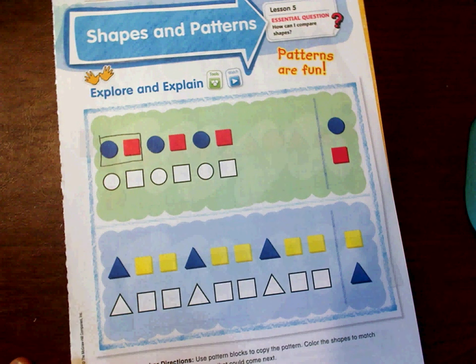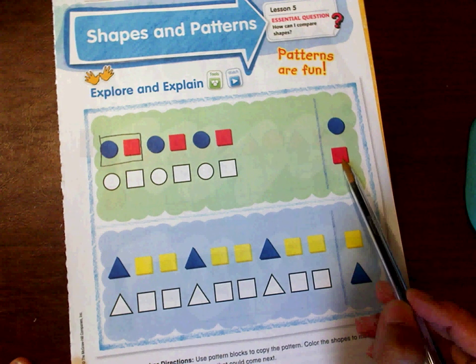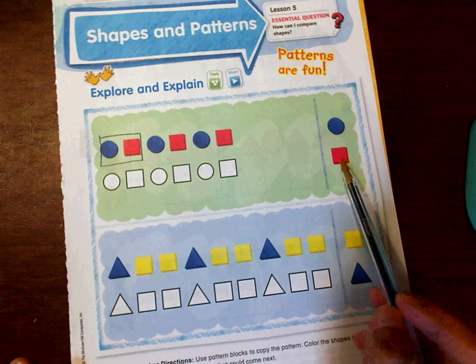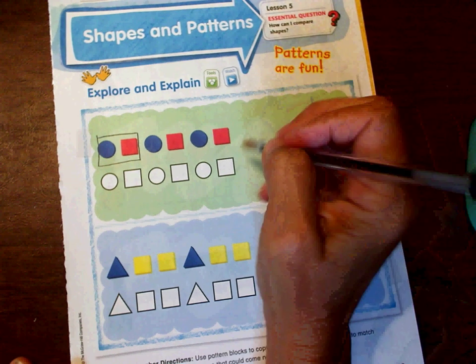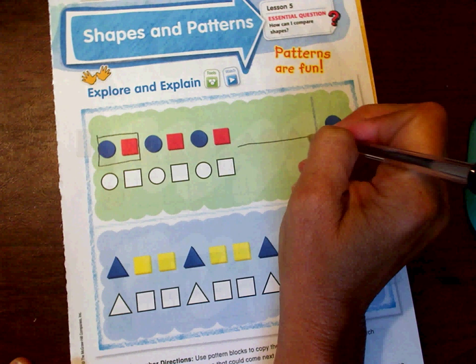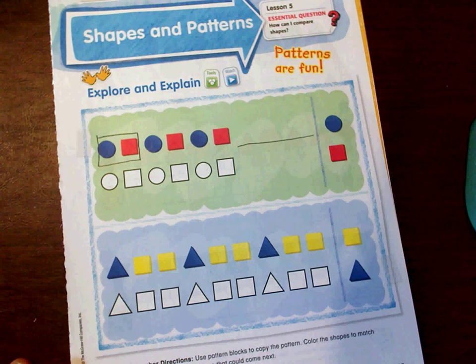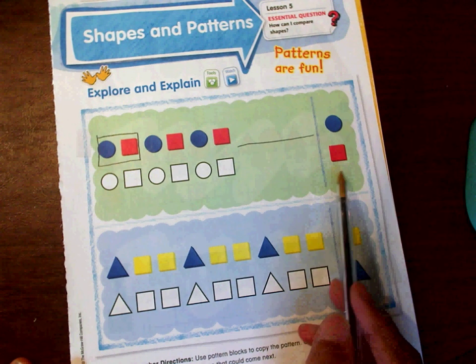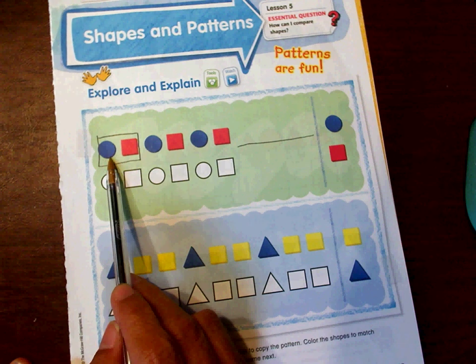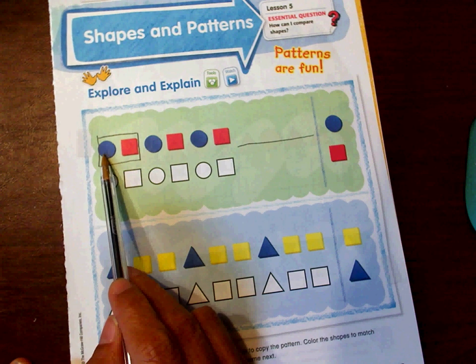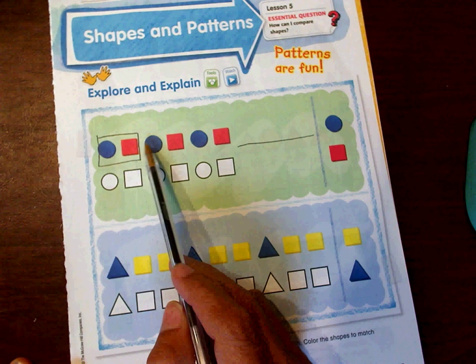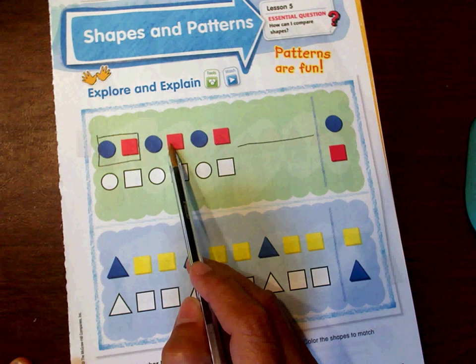Now I want you to look at these two shapes over here and tell me, if you were to continue on, what would your next shape be? If you're confused, go back and let's say it out loud again. Blue circle, red square. Blue circle, red square.